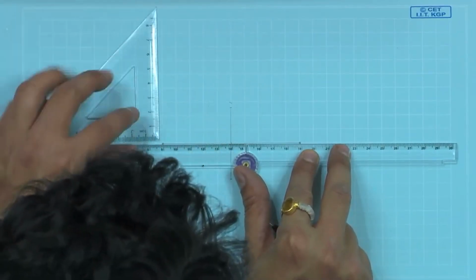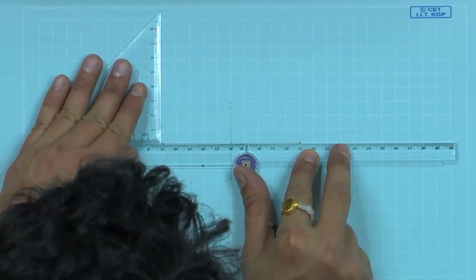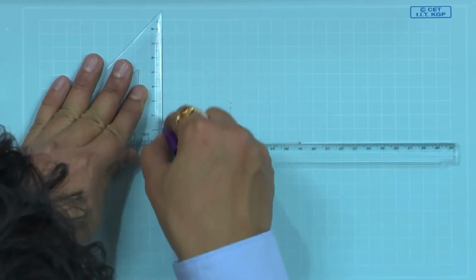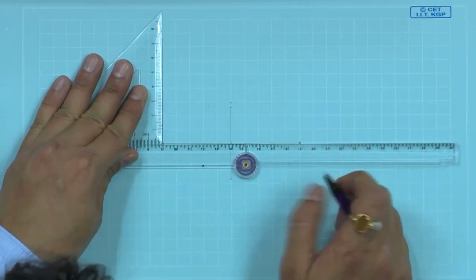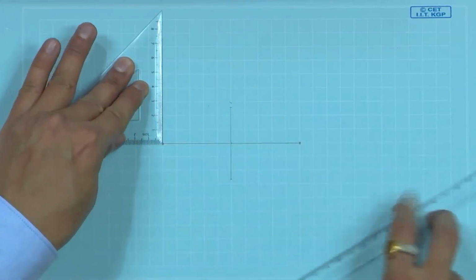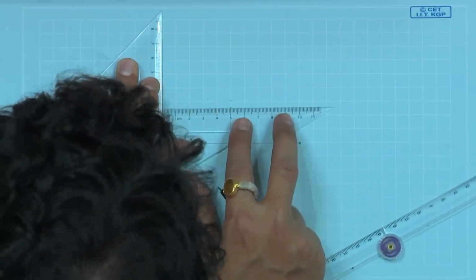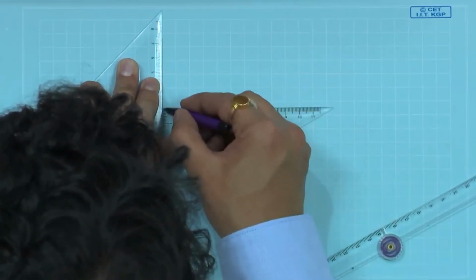So, once it is done, we will be in a position to construct this part.